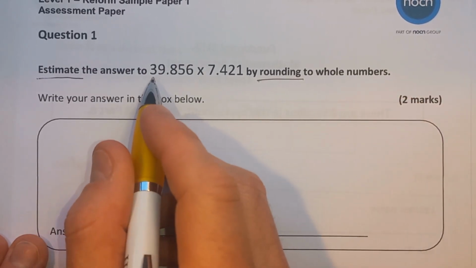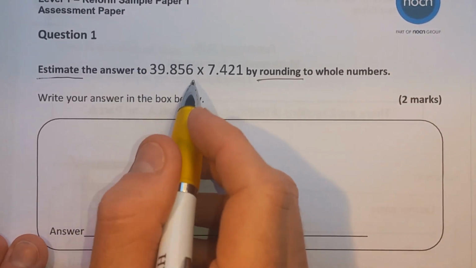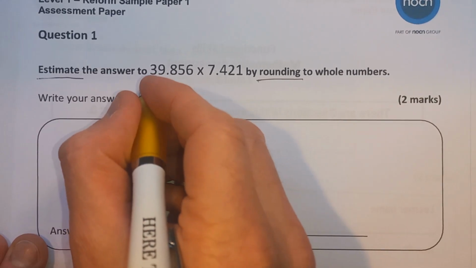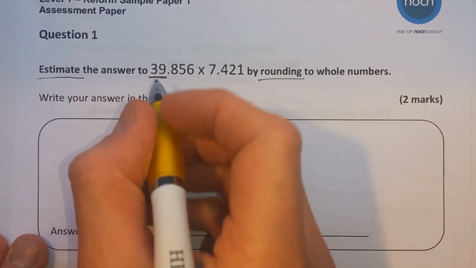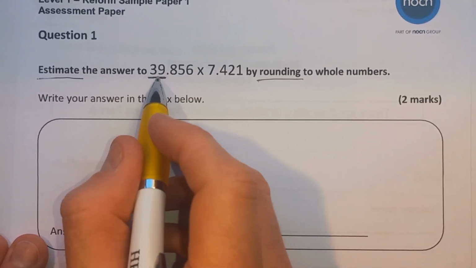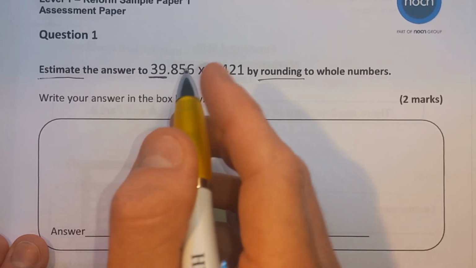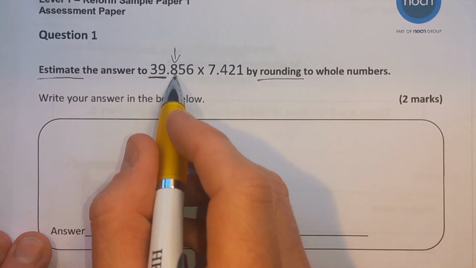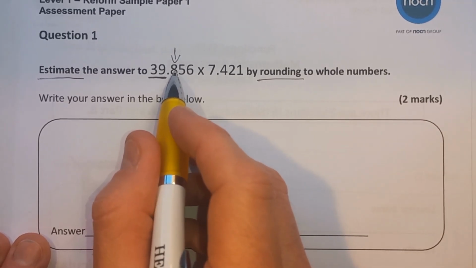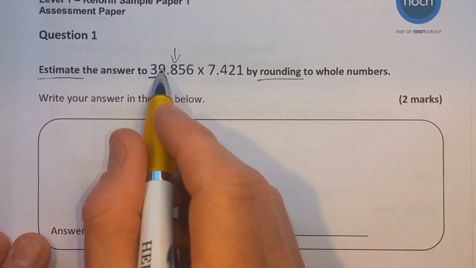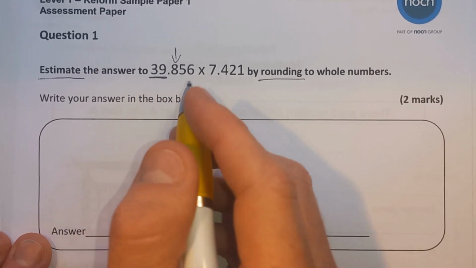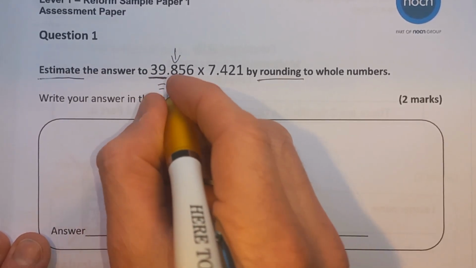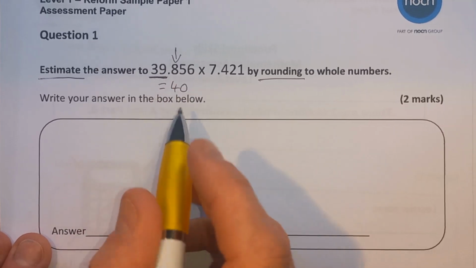So let's start off. What can we round this number to? Well, at the moment, the whole numbers are the 3 and the 9, 39. So we look at the next digit, which is an 8. So if it's 5 or more, we need to round up. So what that means is we would increase this by 1. So instead of 39, this is going to become 40.